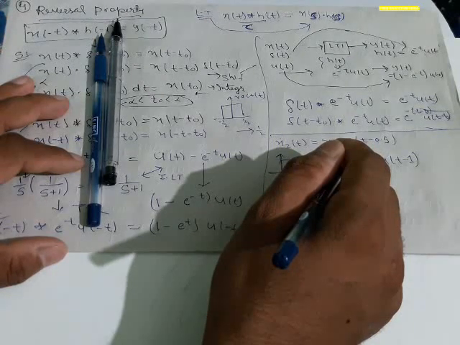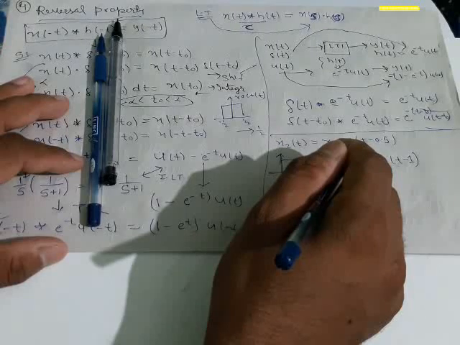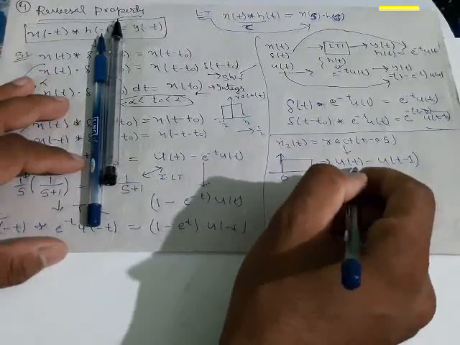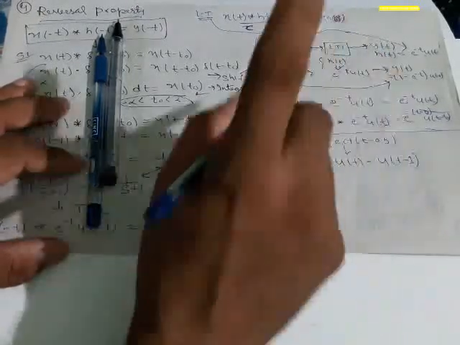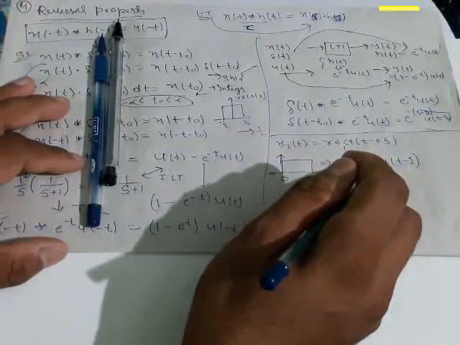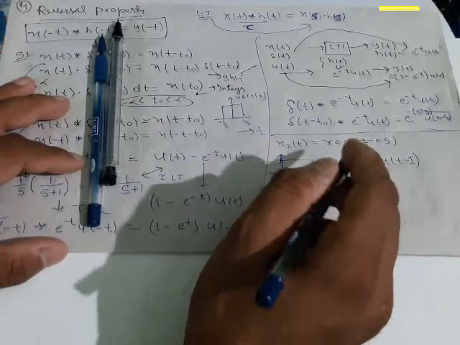So if we integrate this one, y of t dt, then the integral of x of tau into h of t minus tau d tau into dt.